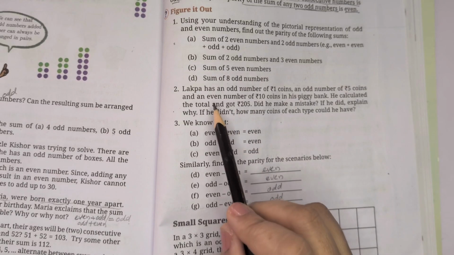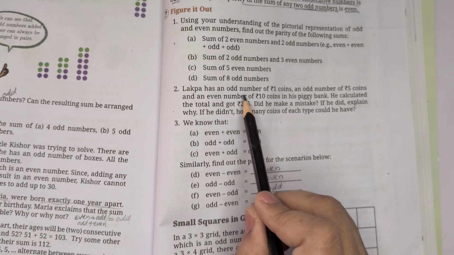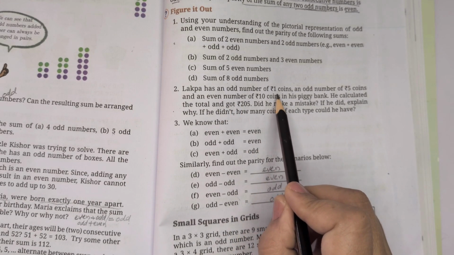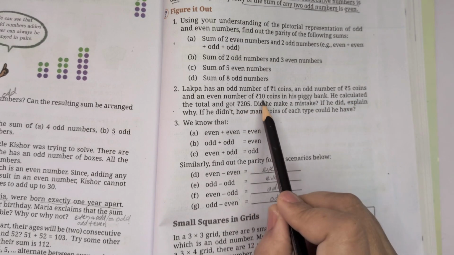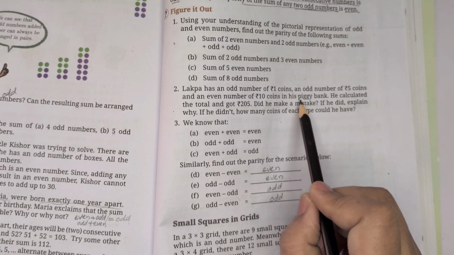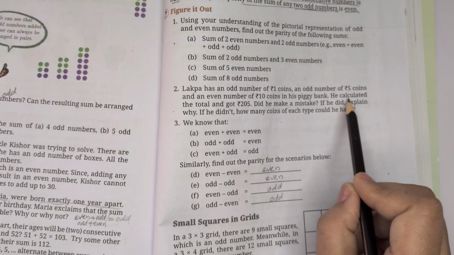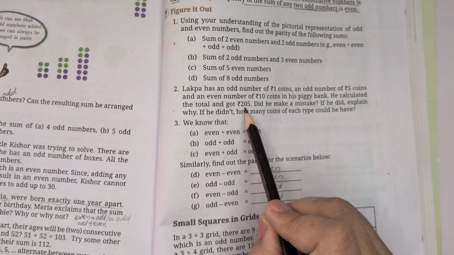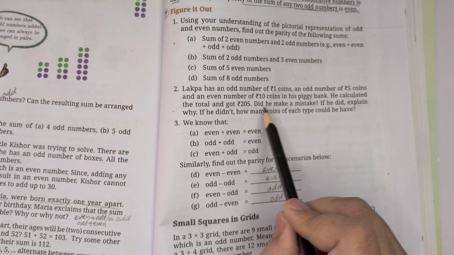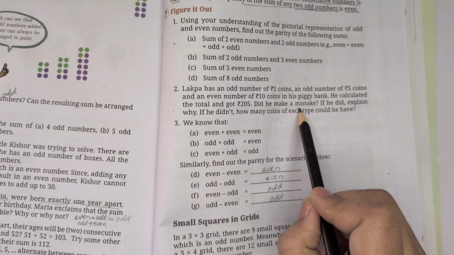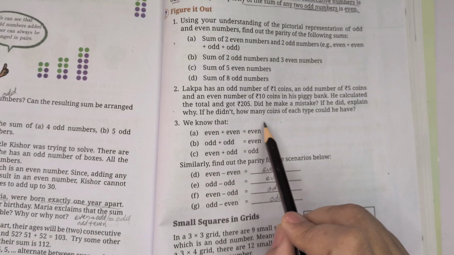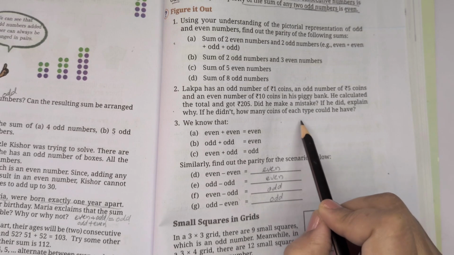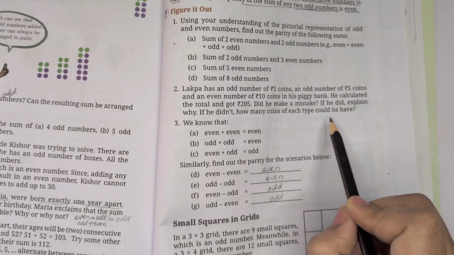Second question. Lakpa has an odd number of 1 rupee coins, an odd number of 5 rupee coins and an even number of 10 rupee coins in his piggy bank. He calculated the total and he got 205 rupees. Did he make a mistake? If he did, explain why. If he didn't, how many coins of each type could he have?